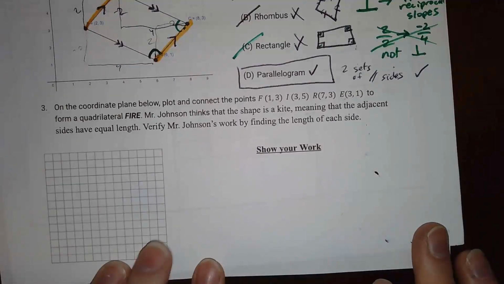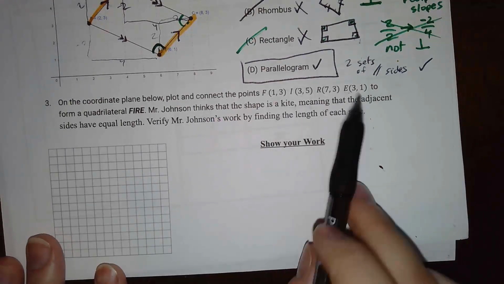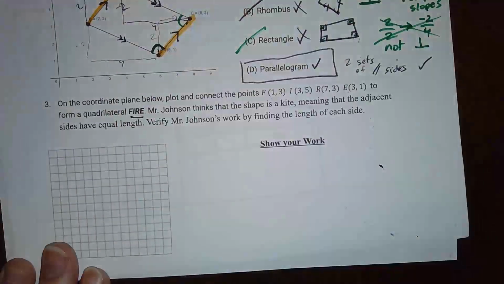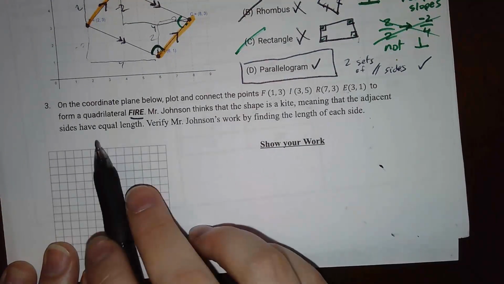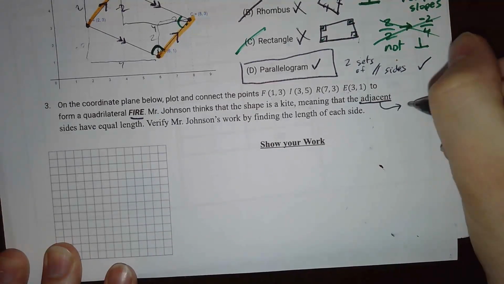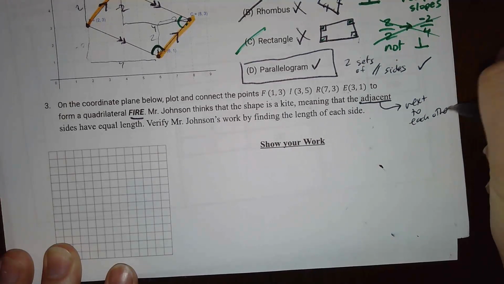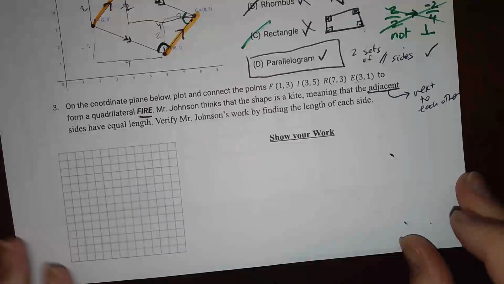It says in the coordinate plane below, plot and connect the points F, I, R, and E, FIRE, to form a quadrilateral, FIRE. Mr. Johnson thinks that this shape is a kite, meaning that the adjacent sides have equal length. Remember, adjacent just means the sides that are next to each other. Verify Mr. Johnson's work by finding the length of each side.